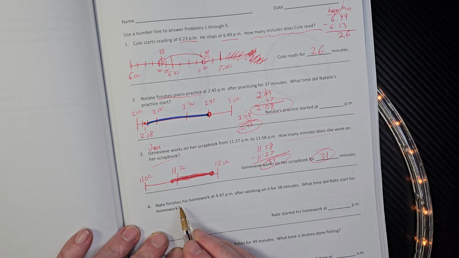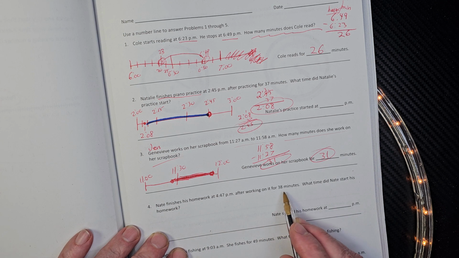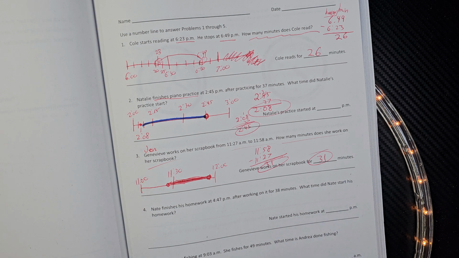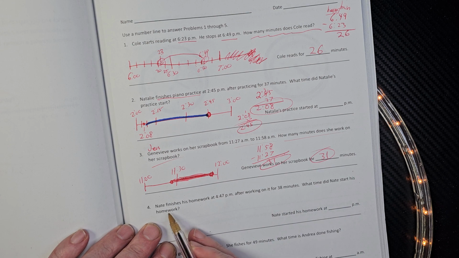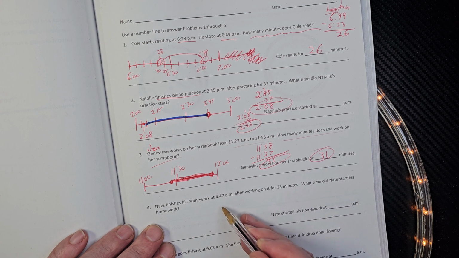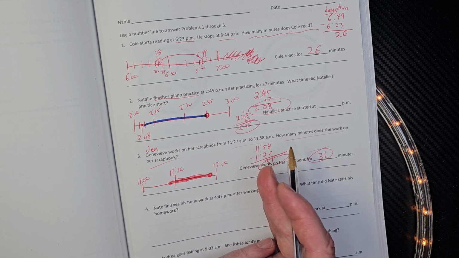Nate finishes his homework at 4:47 after working on it for 38 minutes. Try to figure out, what does the question mean? All right. They're throwing in too many words here. I'm sorry. Nate finishes his homework. So he finishes homework at 4:47 after working on it for 38 minutes. All right. So he's done working at 4:47.